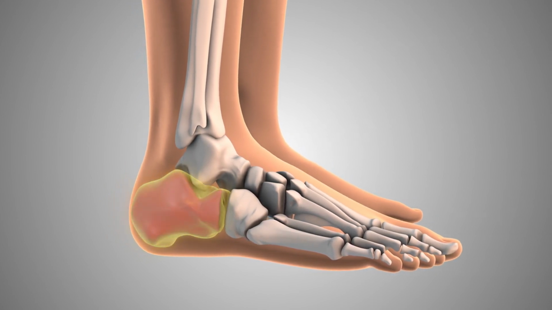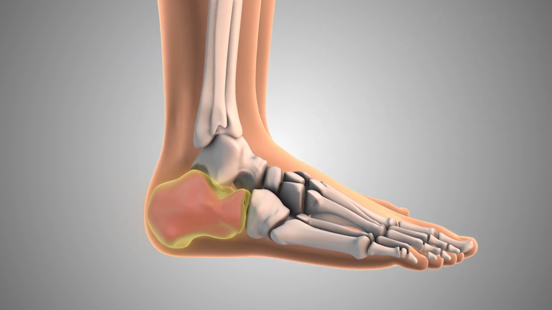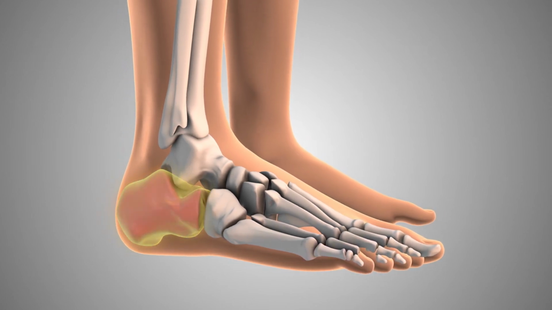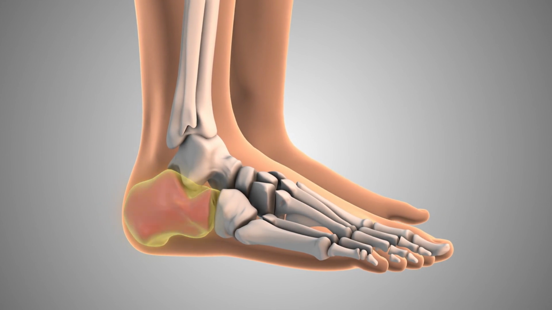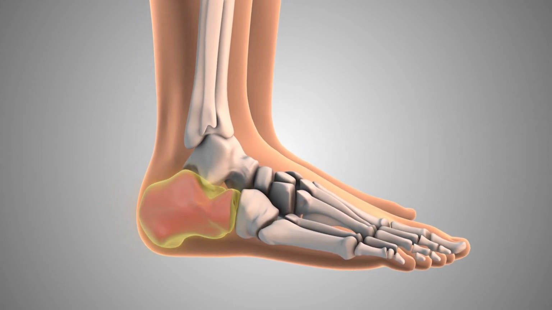Specifically, the Baxter's nerve can become irritated or compressed, causing a condition known as Baxter's nerve syndrome or inferior calcaneal nerve entrapment. This disorder can lead to pain in the heel area, which is often confused with plantar fasciitis, as the symptoms are similar.